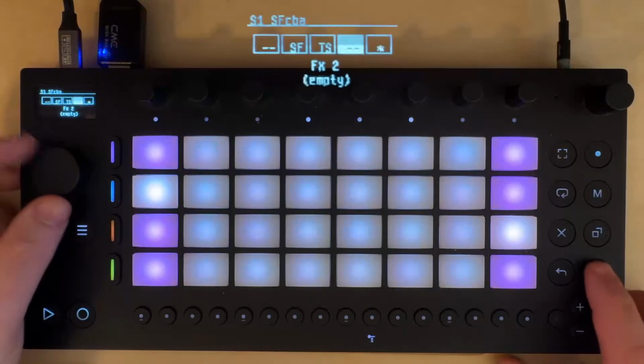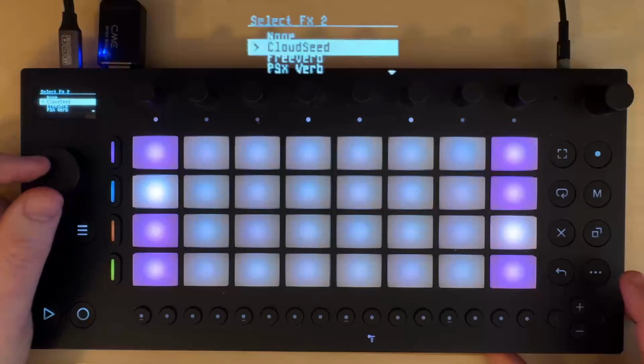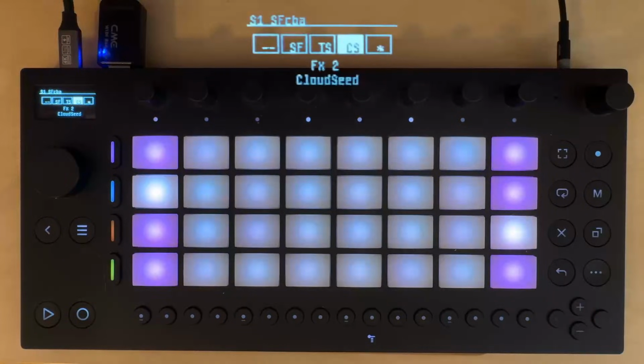And then you can add these in parallel. So let's add some reverb on top of that. Let's add Cloud Seed after that. So that's all cool for the synths.